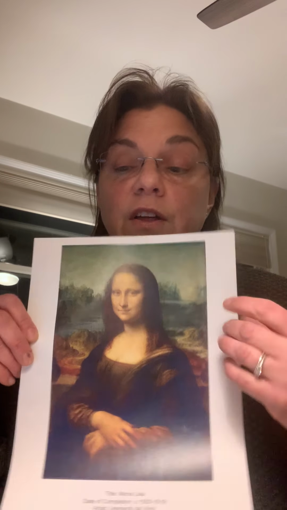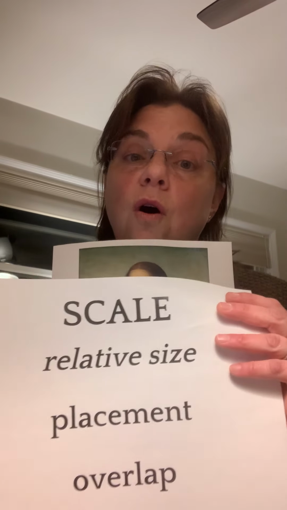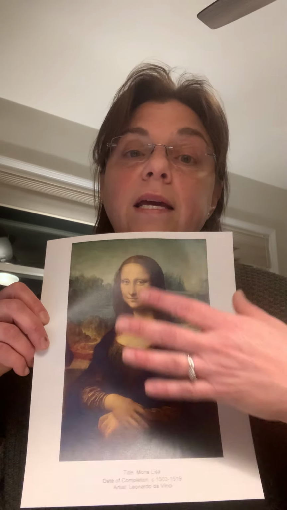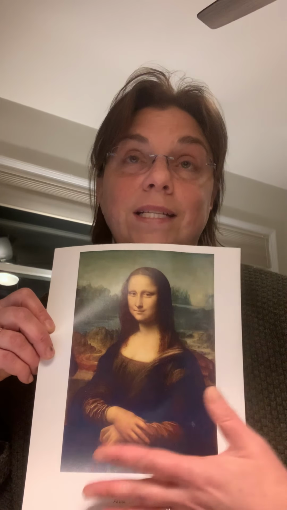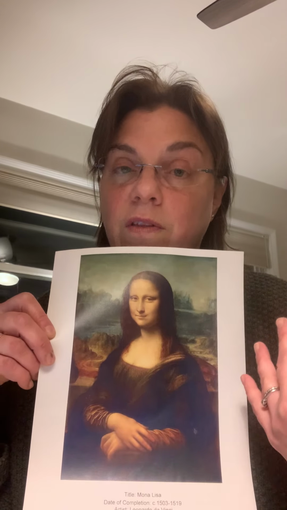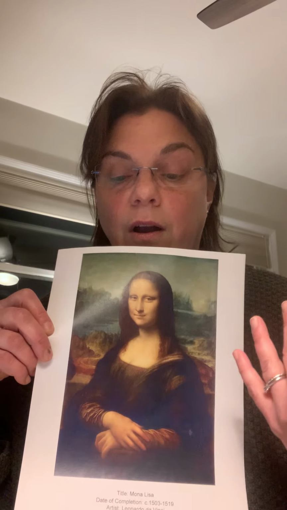And the third thing that you want to think about is overlap. What is being blocked out by the thing that's in the front? Whatever's in the foreground is going to necessarily block out some of the middle ground and the background elements.